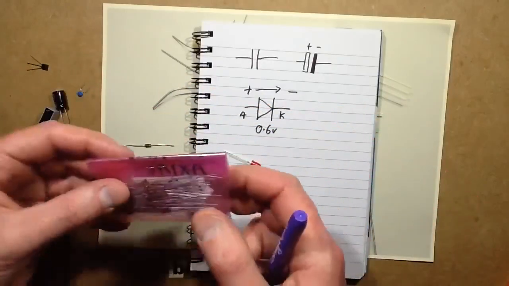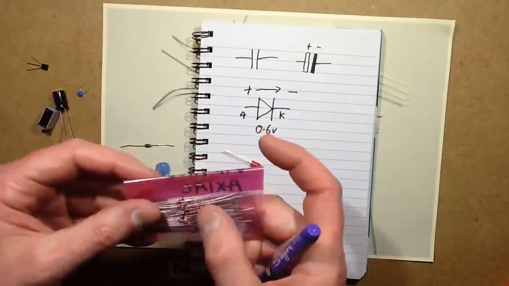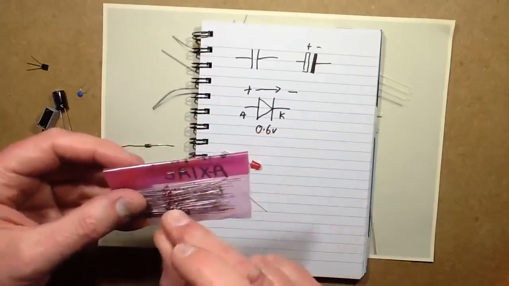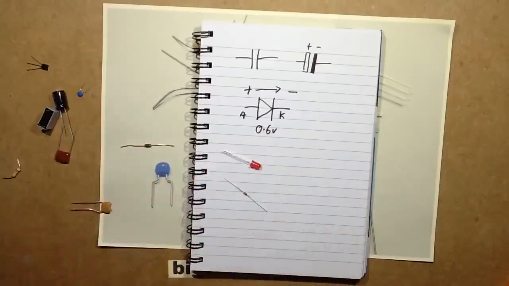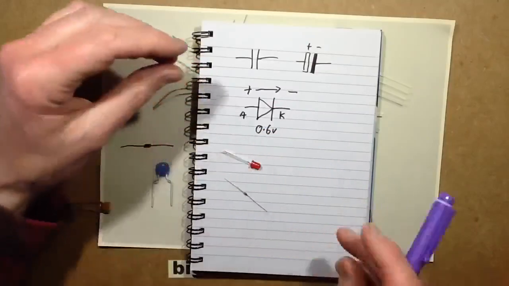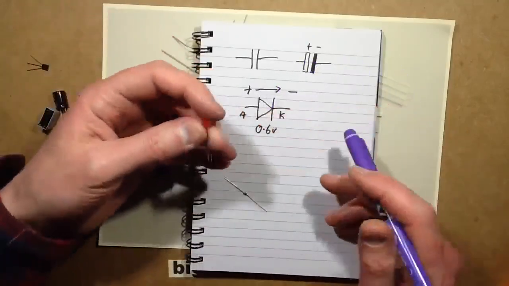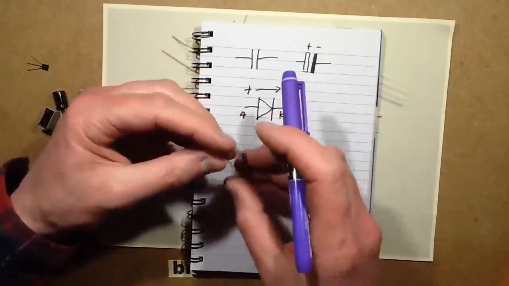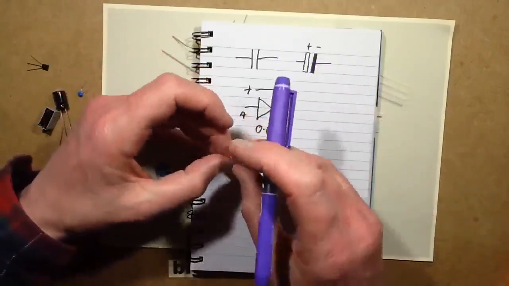And when you actually pass current through them in the correct direction, a little red dot glows inside them. It's very, very dim, but they were purely for printed circuit board indicators. These days, of course, LEDs are used for illumination. They've evolved greatly.